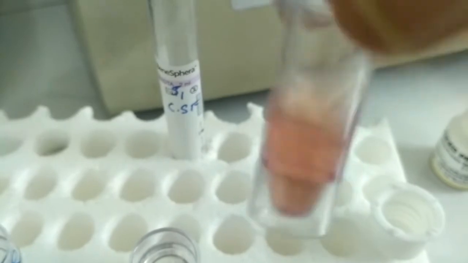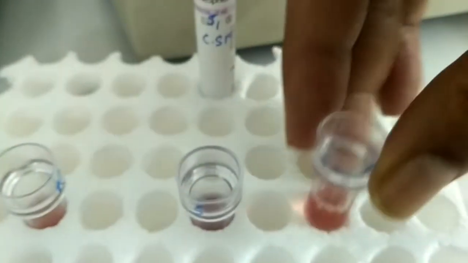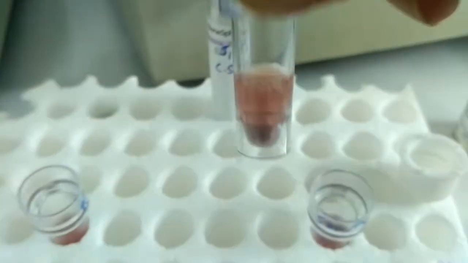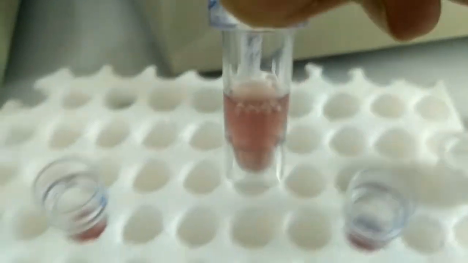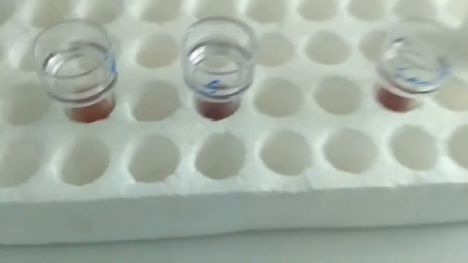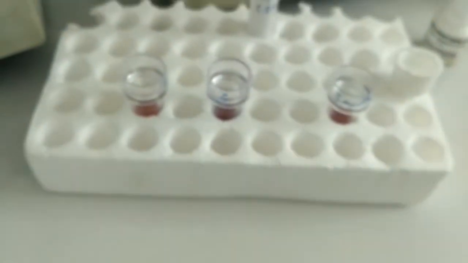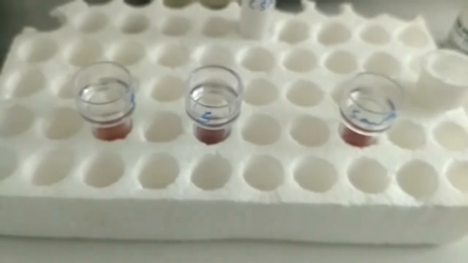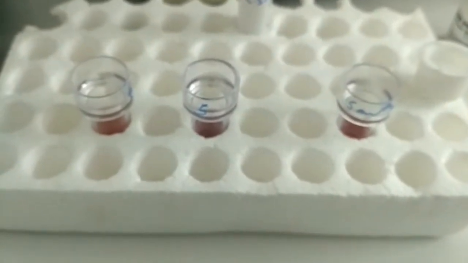The total procedure should be completed very carefully, and we have to mix the reagent and sample properly. After proper mixing, we have to incubate this test tube in the incubator at 37 degrees centigrade for 5 minutes.